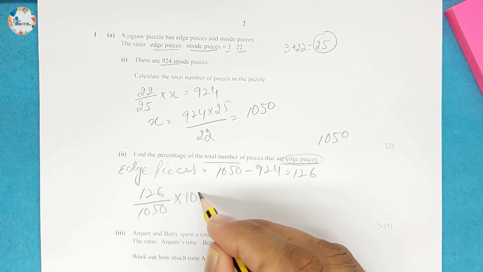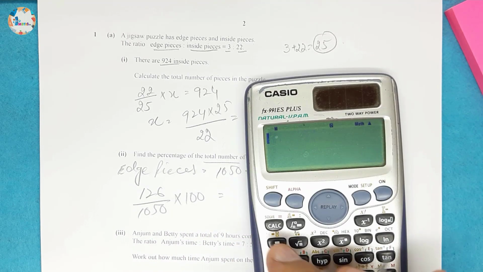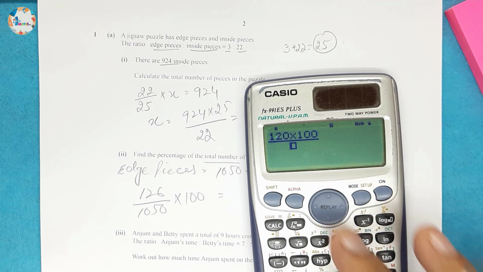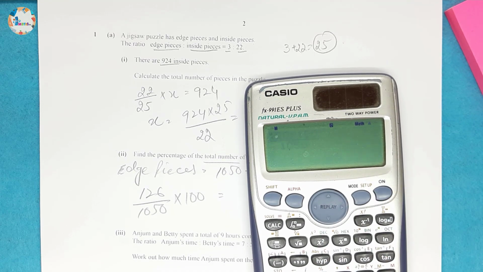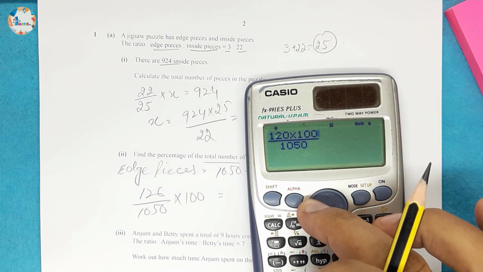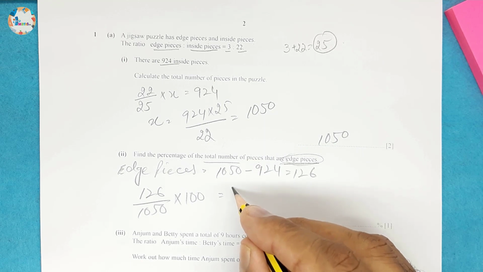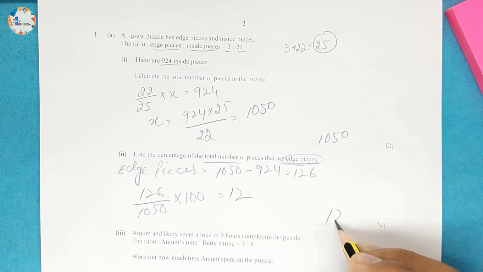For percentage we multiply by 100, so this will be 126 multiplied by 100 and divided by 1050. This results in 12. So our answer will be 12 here.